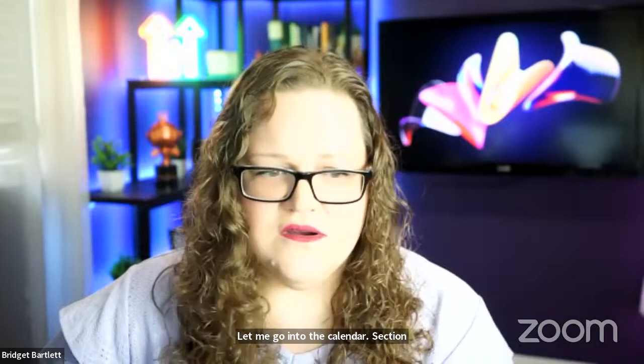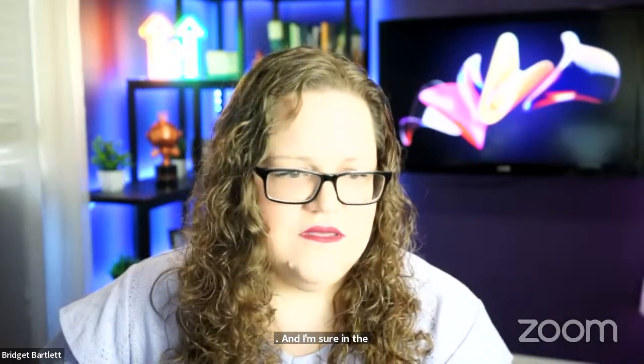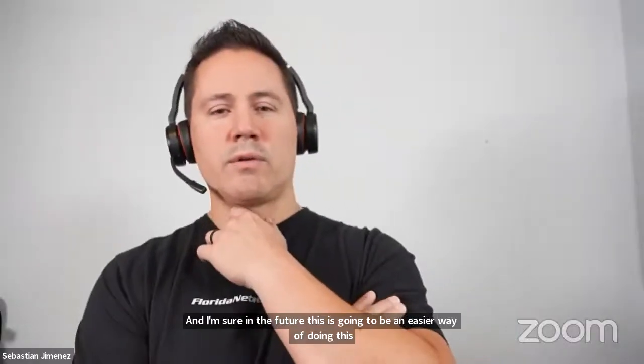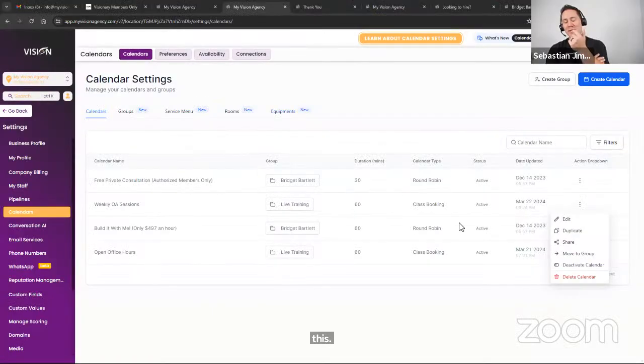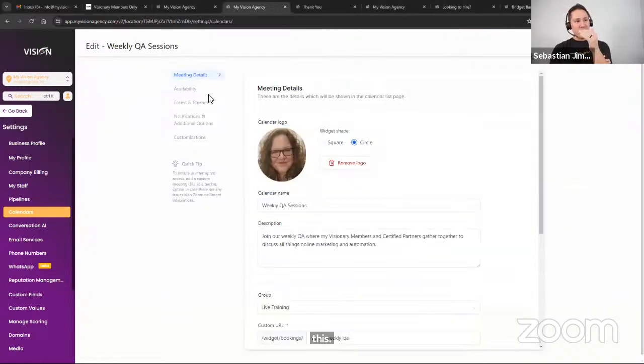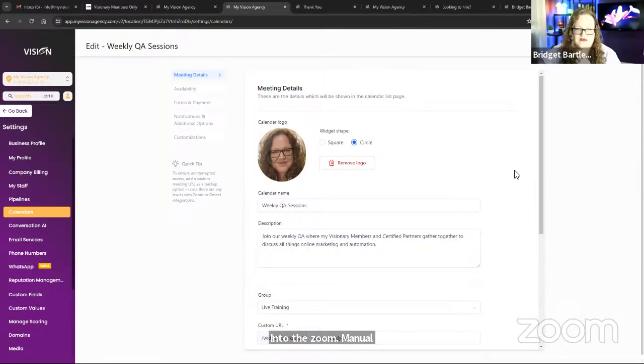And I'm sure in the future, this is going to be an easier way of doing this. Because we have a weekly meeting with 150 users, and right before the meeting we manually have to check each person to admit them into the Zoom. It's just a manual pain in the ass. Yeah, you don't want to do that.